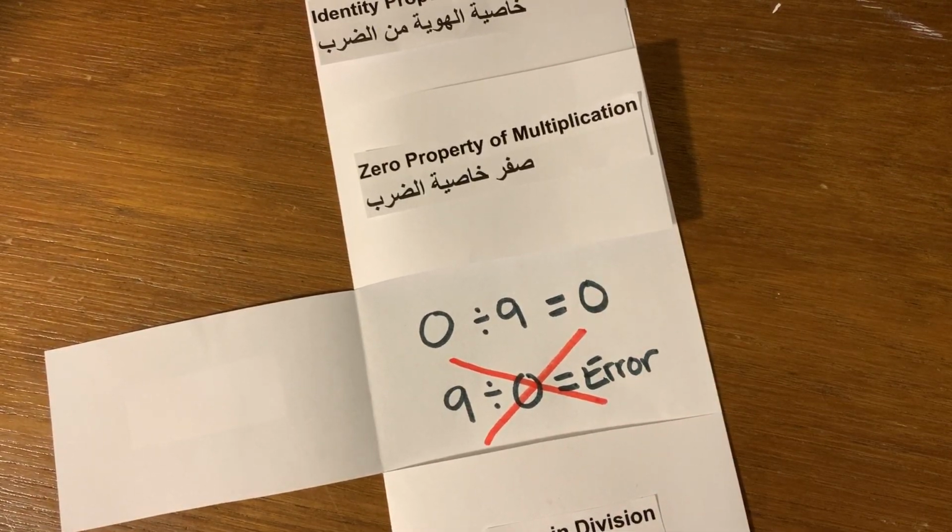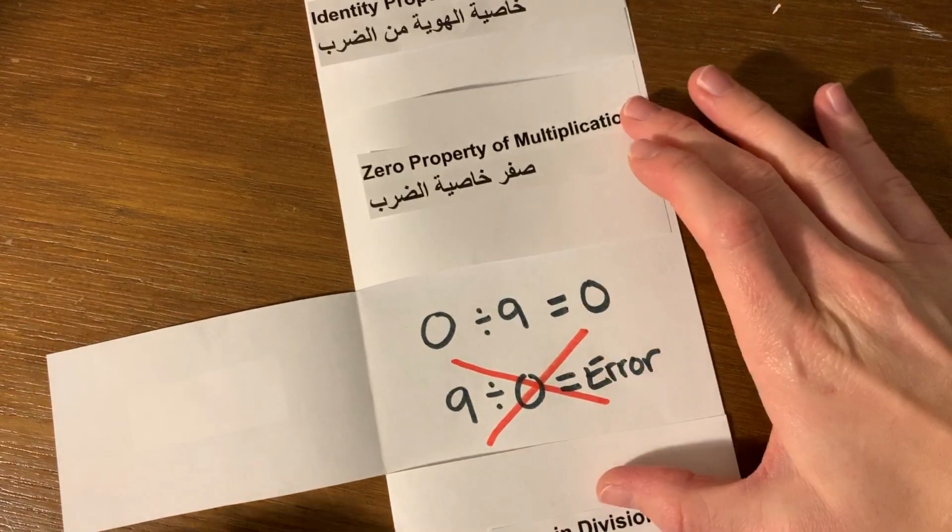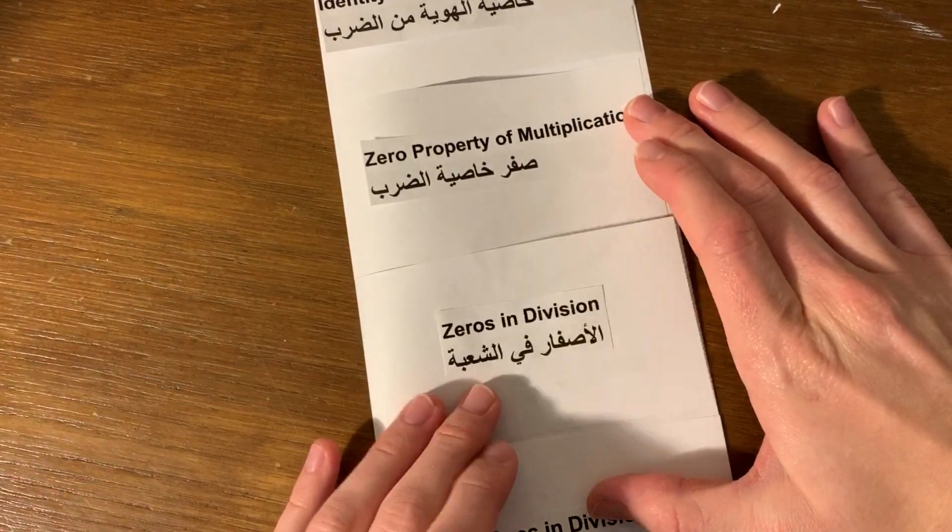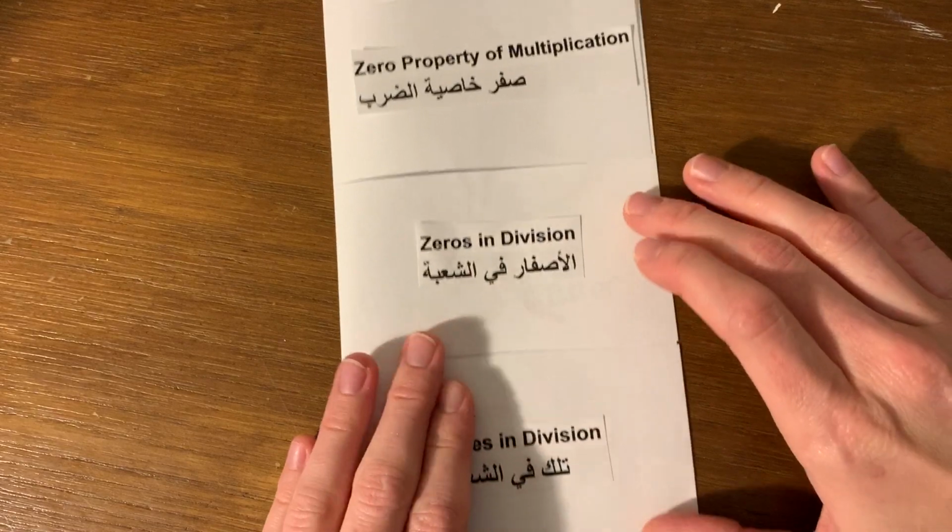However, we can take 0 sticky notes and put them into 9 piles. Just make 9 invisible piles. You can do that, but you cannot divide something by 0. That is our zeros in division property.